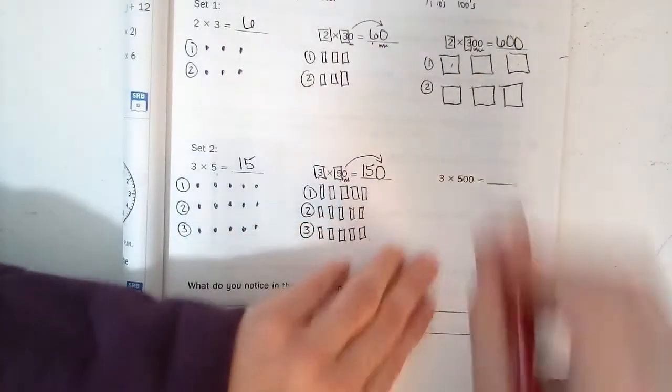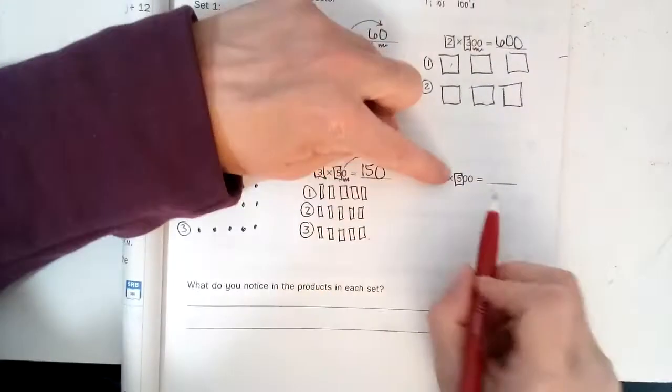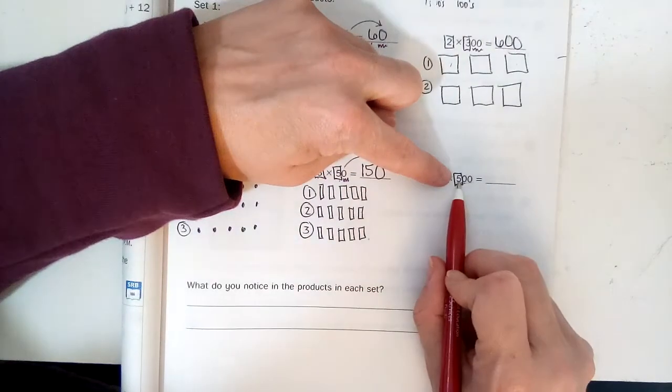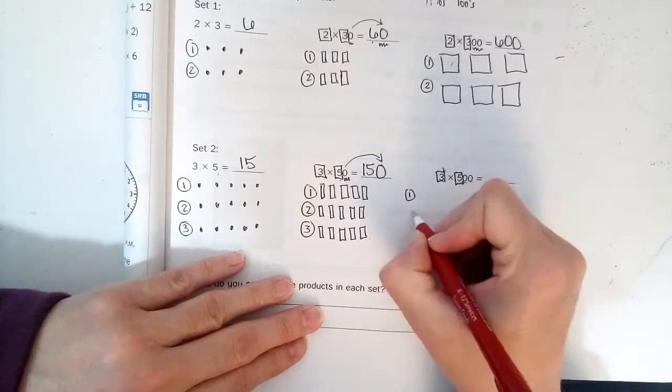And now we have 3 times 500. Whoa, still nothing changing, 3 times 5, but the only thing that's changing is that's not just a 5, it's 500s now. So our picture is going to look like this.